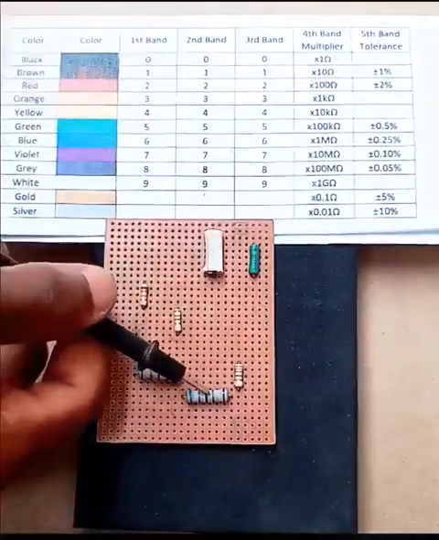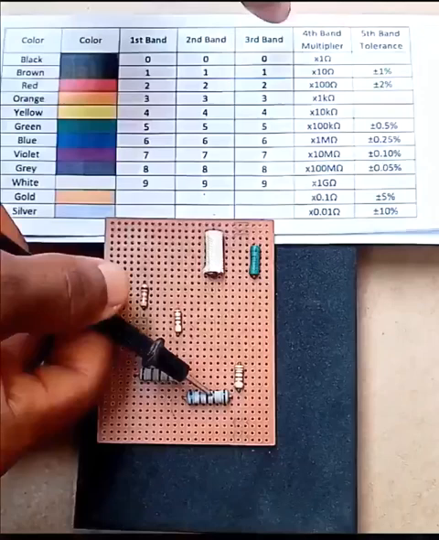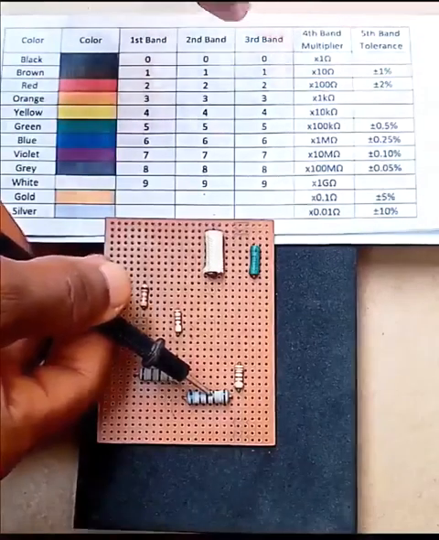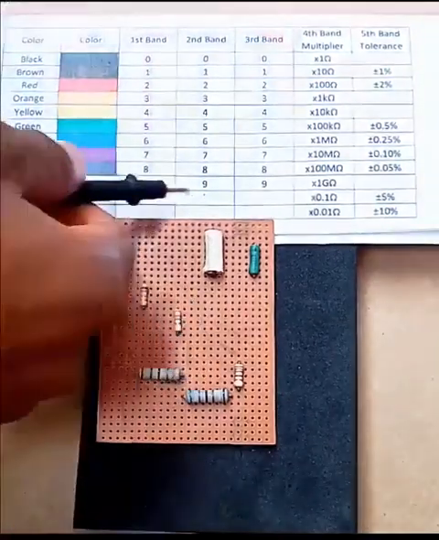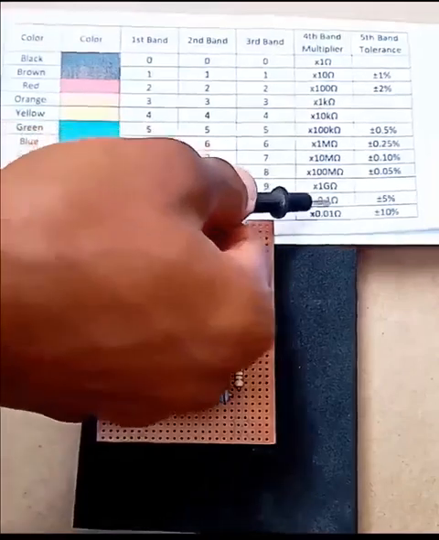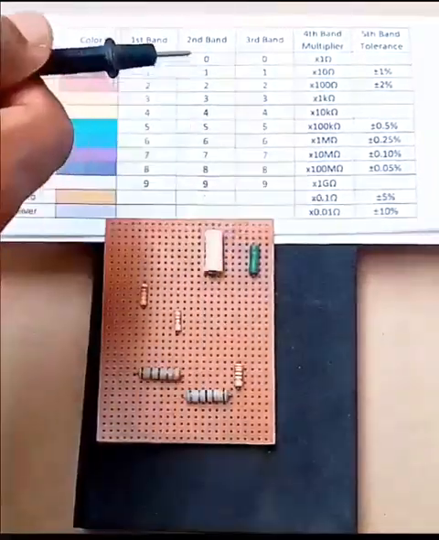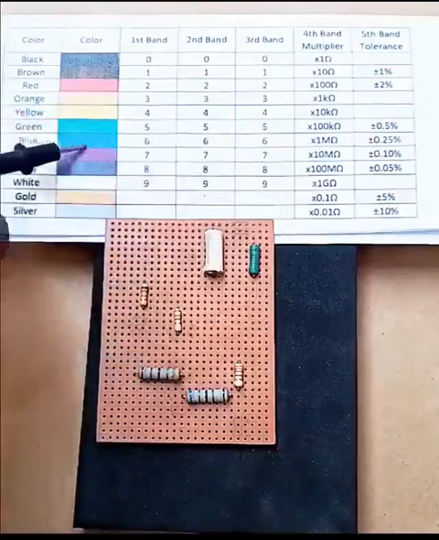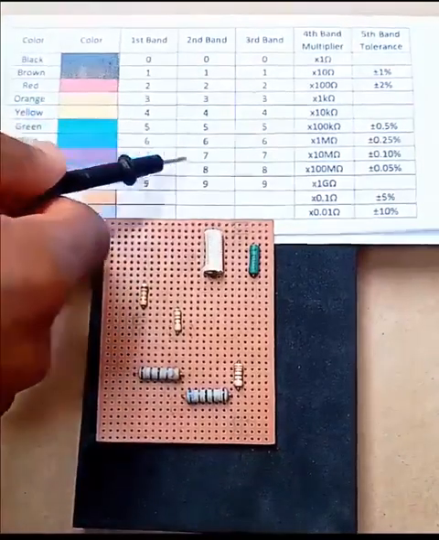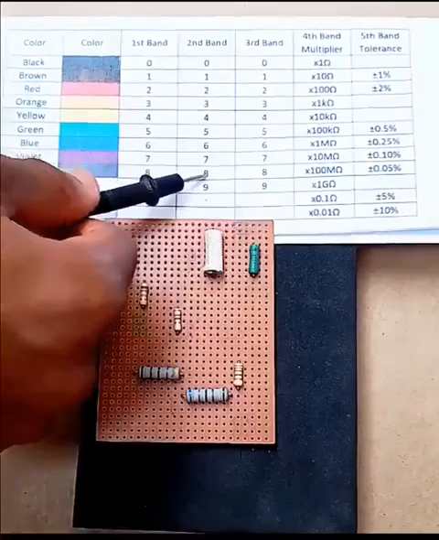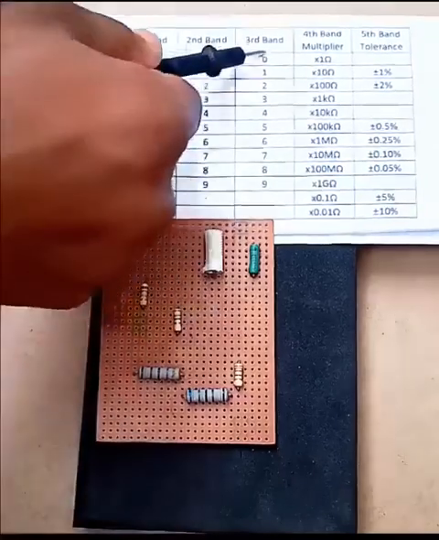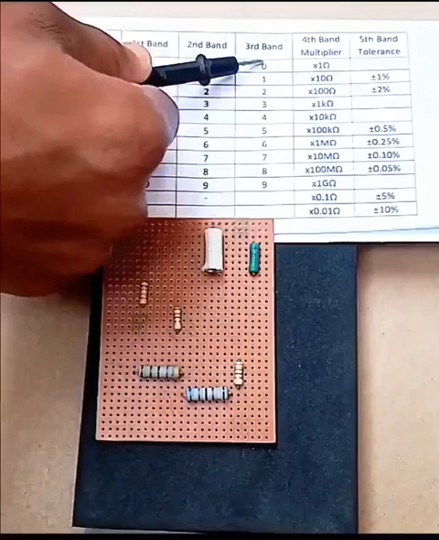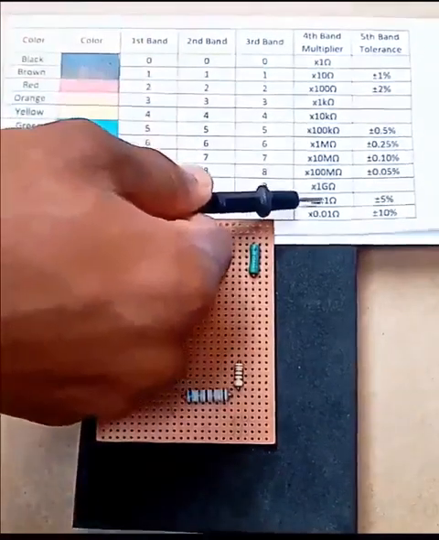Back to the reading. Gold, which is the fourth band, represents the multiplier. Here it is times 0.1. So the resistance value reads 680 times 0.1 ohms.